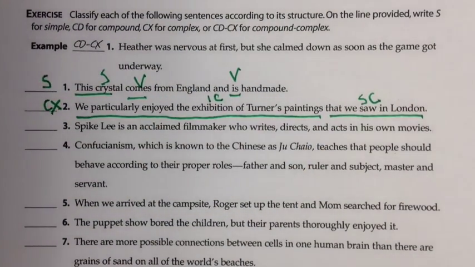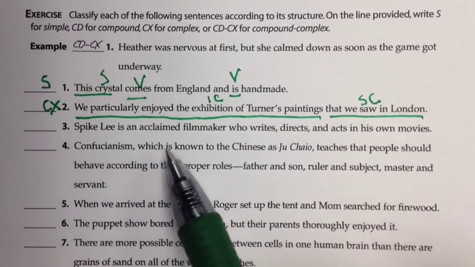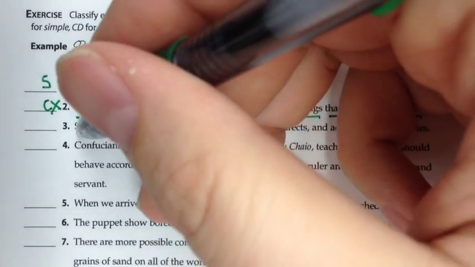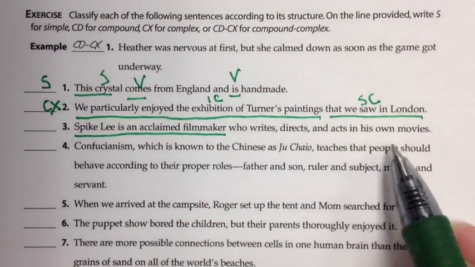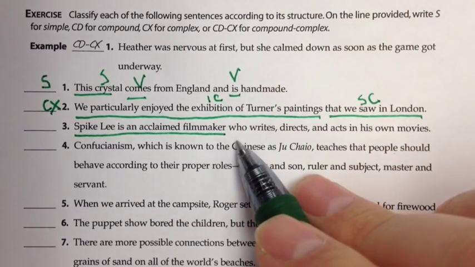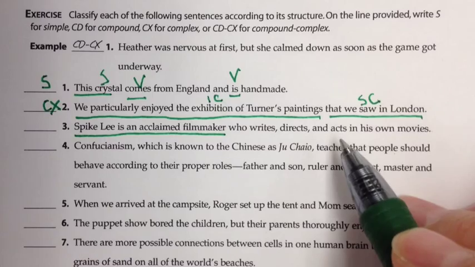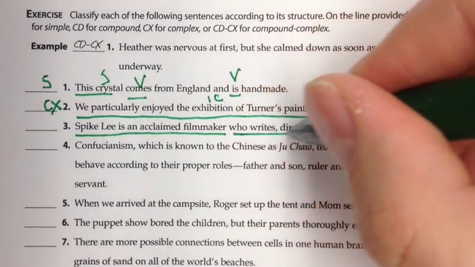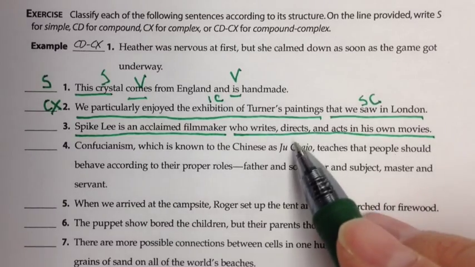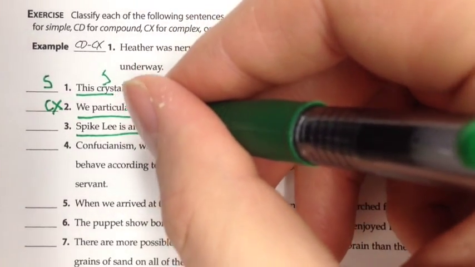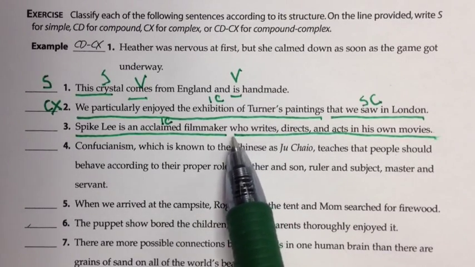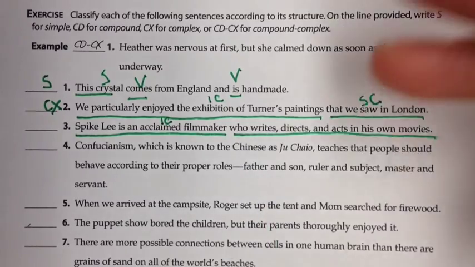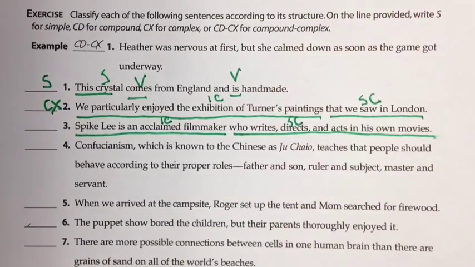Number 3. Spike Lee is an acclaimed filmmaker. That is an independent clause. That could stand alone. Who writes, directs, and acts in his own movies. This has a subject, who, and a bunch of verbs, writes, directs, and acts. So this is also a clause, and this second one could not stand alone. So the first one is an independent clause because I could just end the sentence there. This right here tells us more about the filmmaker. It's an adjective clause, and this is a subordinate clause. Can't stand alone. So number 3 is also complex.